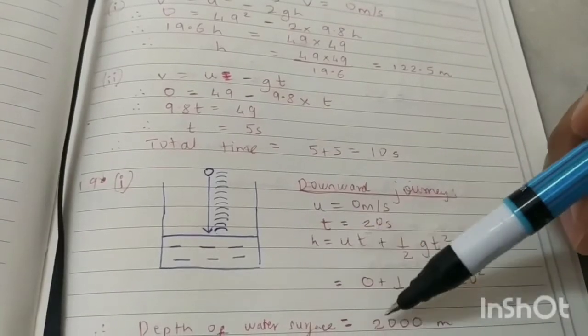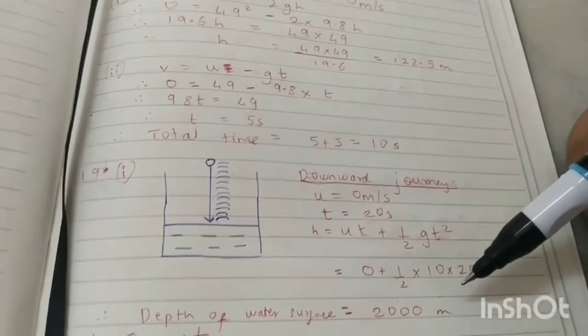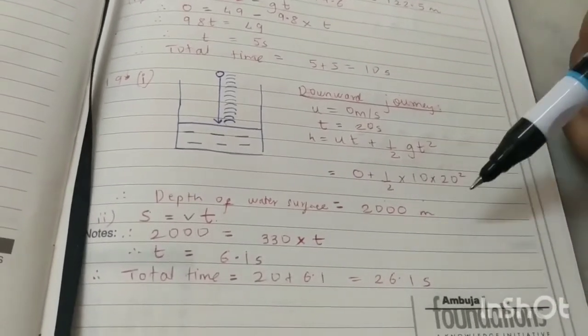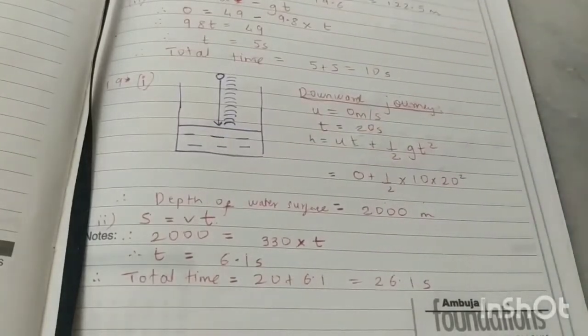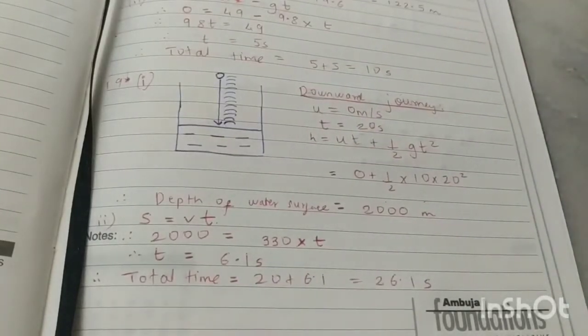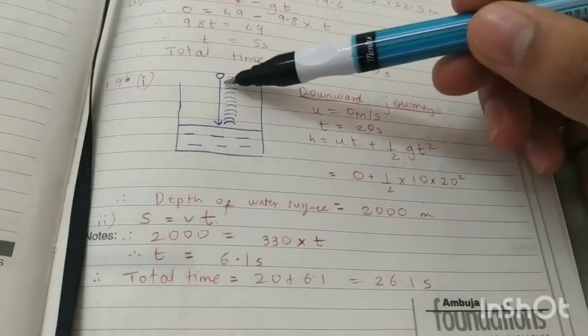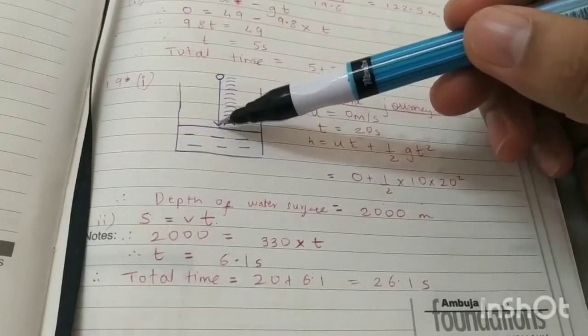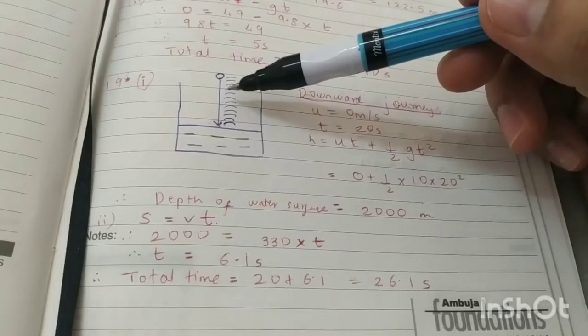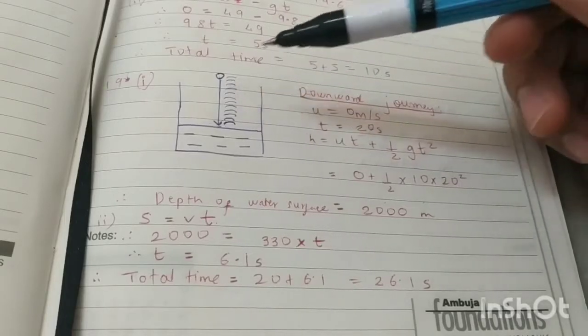So we get the distance as 2000 meters, which is the height. But the next question is, how much time will it take before the echo is heard by you? The stone took 20 seconds, but as soon as it hits the water surface, you won't be able to hear it immediately because sound travels slowly compared to light.